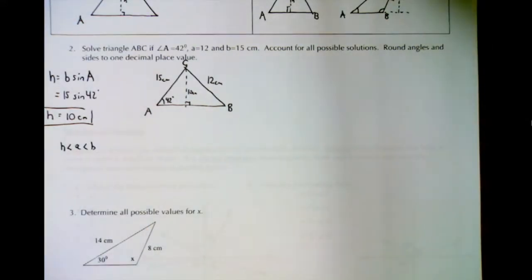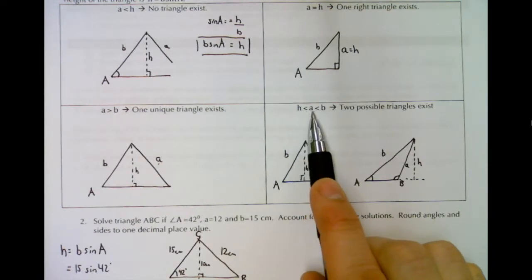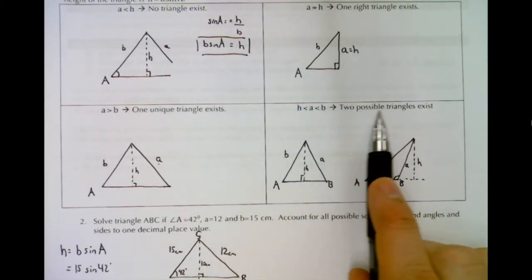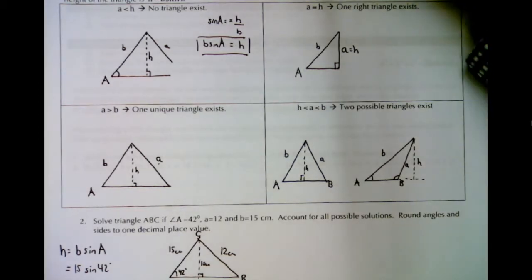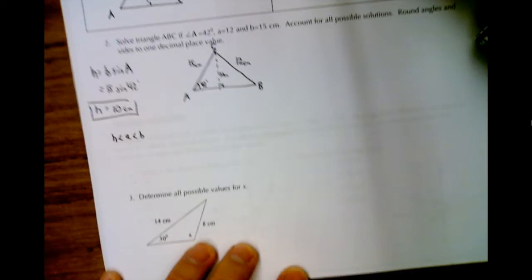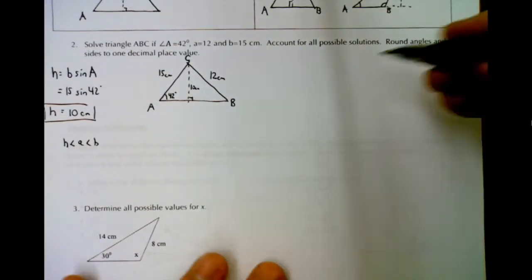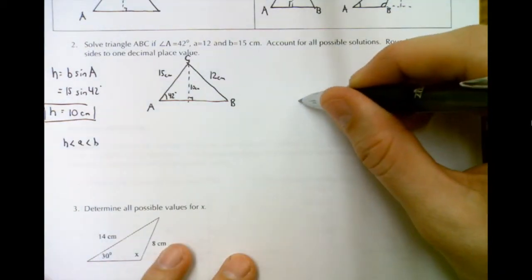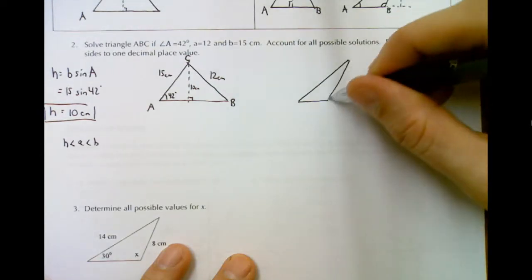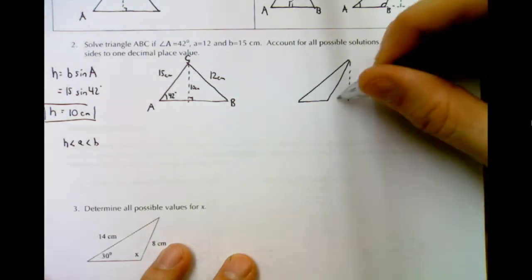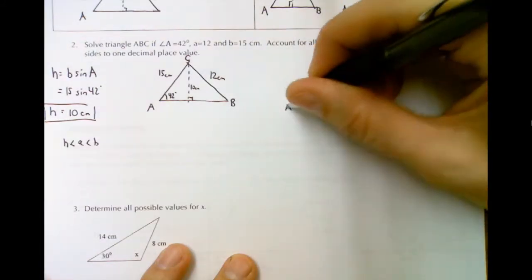Let's go look at our four scenarios. In our scenarios, we've got height's the smallest, A's middle, B's biggest. Two possible triangles exist. So we need to draw a second triangle where the height is outside the triangle and B is an obtuse angle. So we've got our first one drawn. Let's draw another one. We've got our A is 42 degrees. There's our B, there's our C, there's our A.